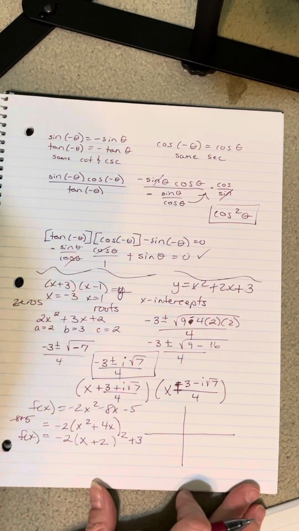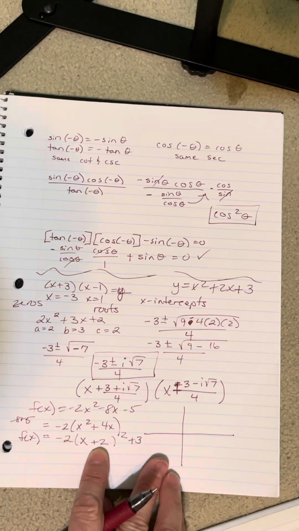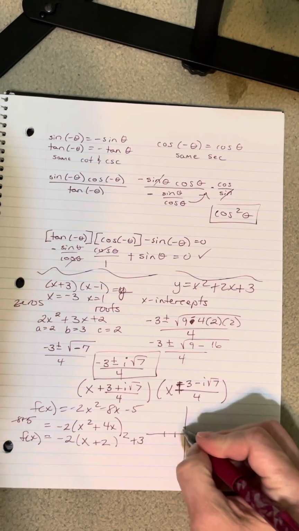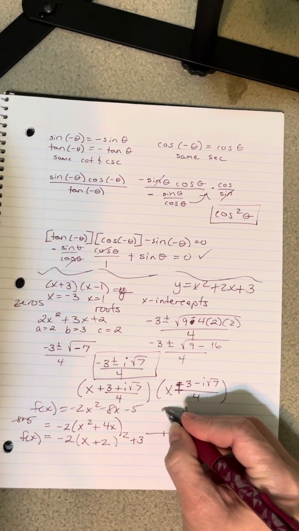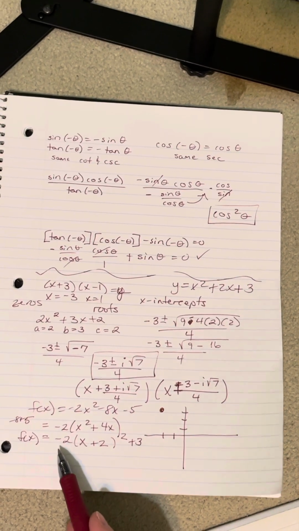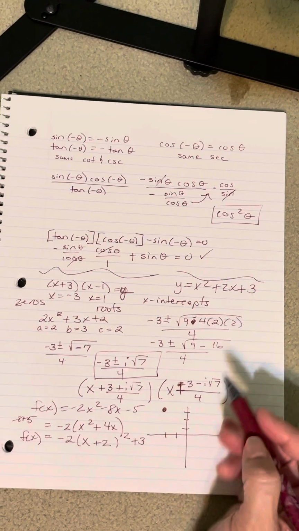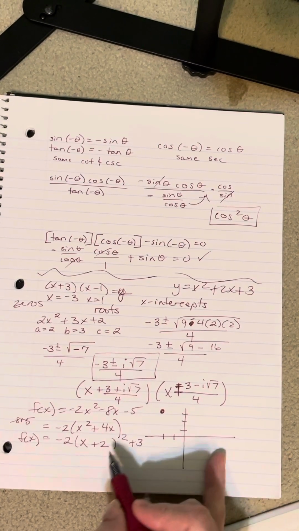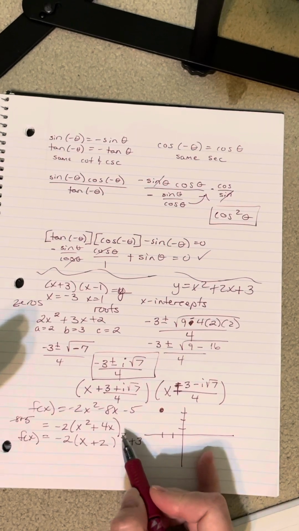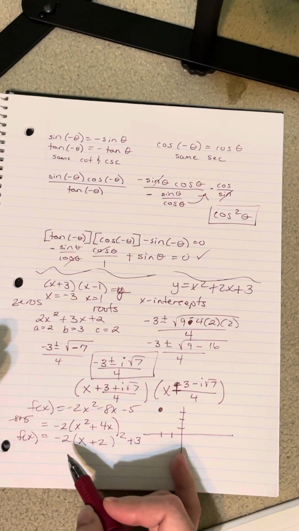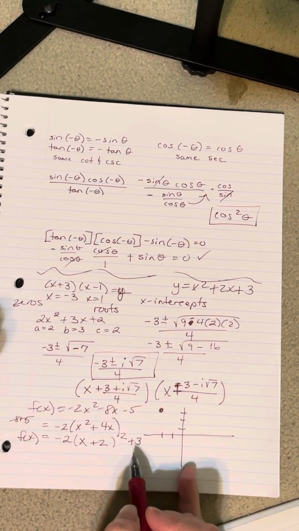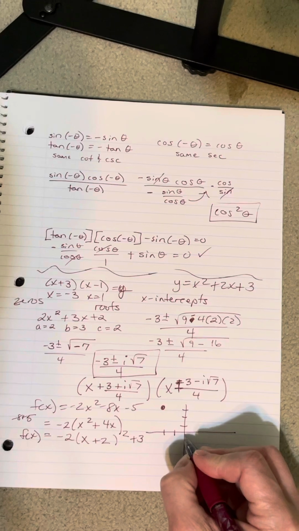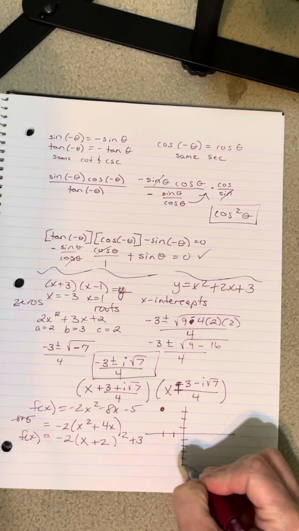So my vertex point is going to be negative 2 because I'm pulling it out of the parenthesis, and the positive 3. So negative 2, positive 3, vertex point. I know that it's opening downward because this is a negative, and so I'm going to grab 0 as the easiest point to plug in. 0 plus 2 is 2. 2 squared is 4. 4 times negative 2, negative 8 plus 3, negative 5. So 0 graphs, 1, 2, 3, 4, negative 5.